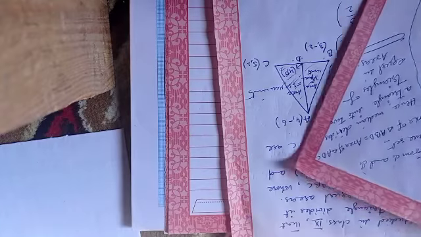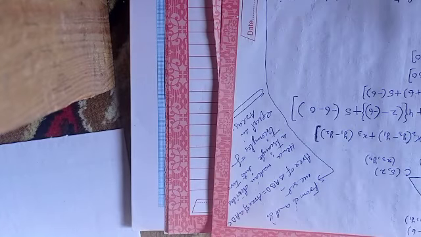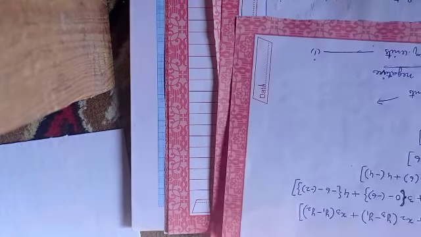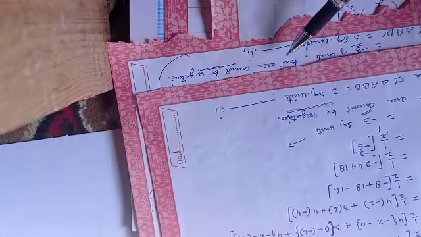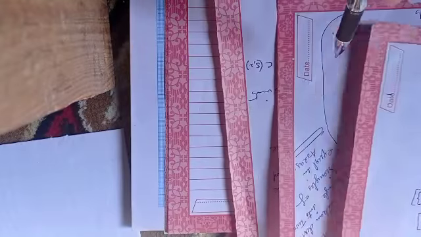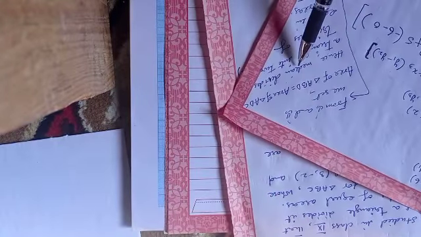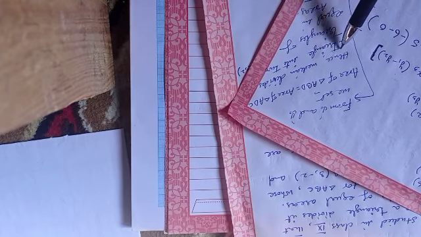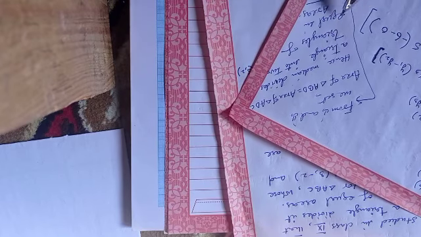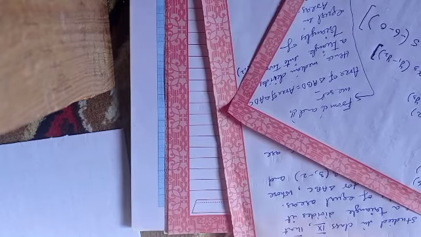So from the first and second, the areas are the same. Area of triangle ABD is equal to area of triangle ADC. Hence a median divides a triangle into two triangles equal in area. So this ends this.